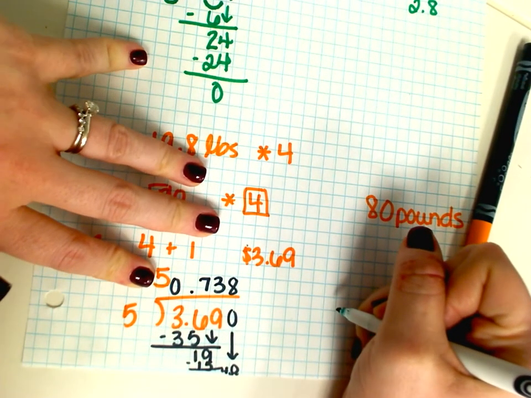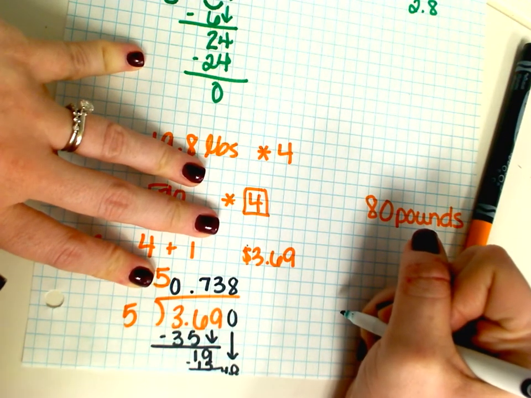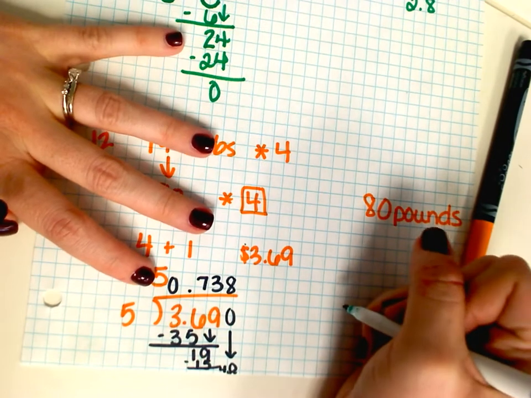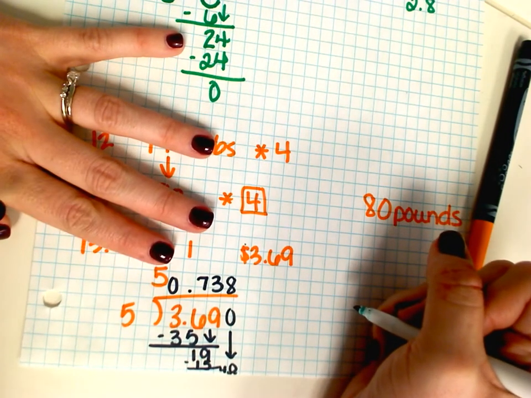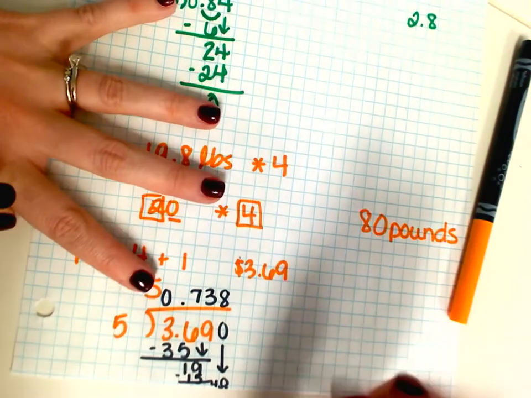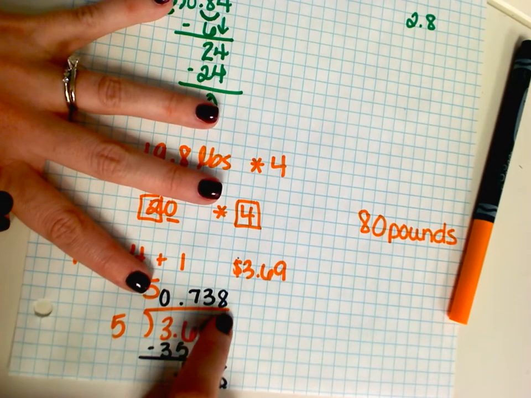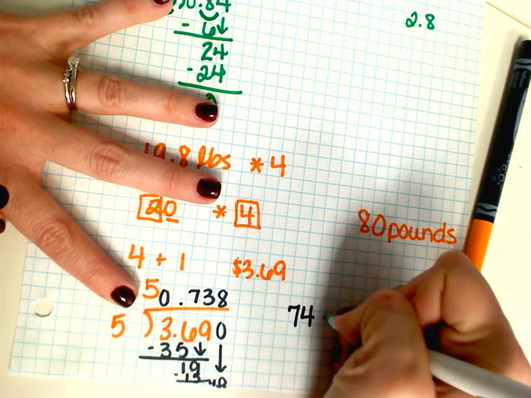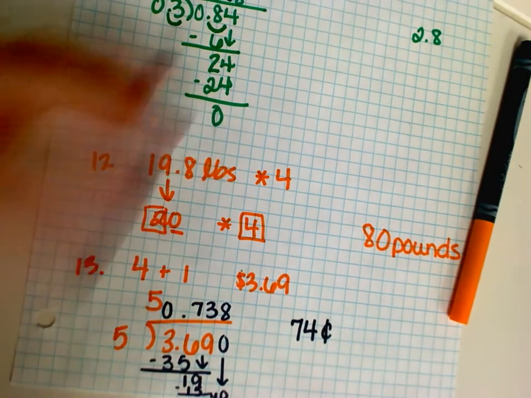Let me give you the choices. Ready? 73 cents, 74 cents, 92 cents, or 93 cents. Which is it closest to? Taha. 74. Good job, 74. When we're rounding, this 8 brings that 3 up to a 4. So the closest would be 74 cents.